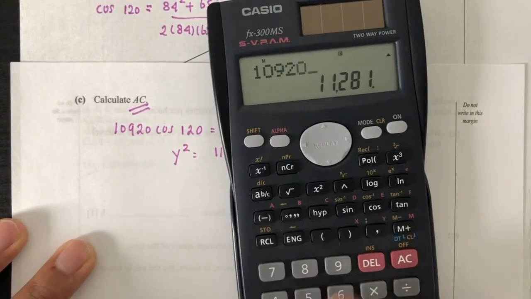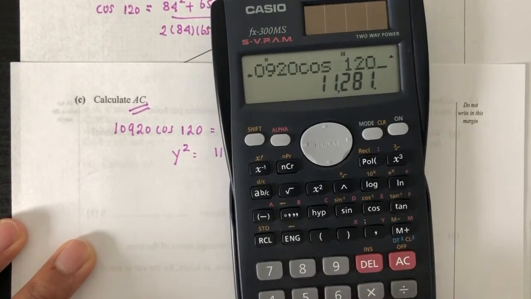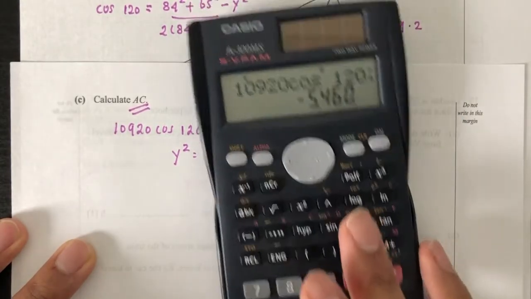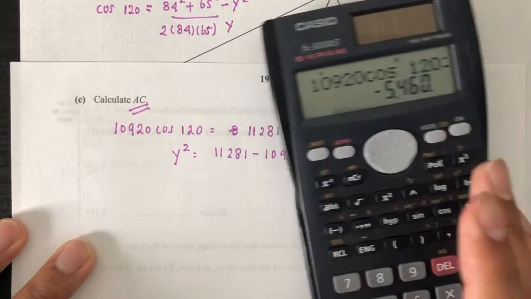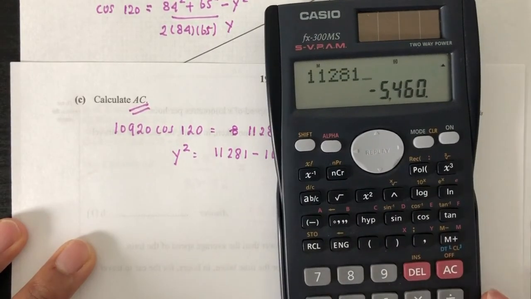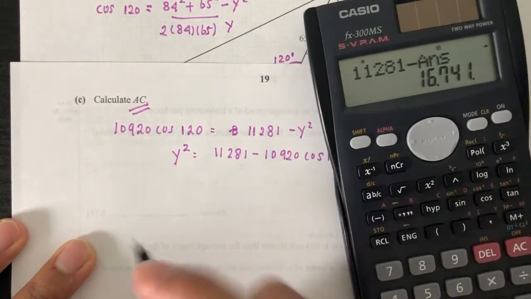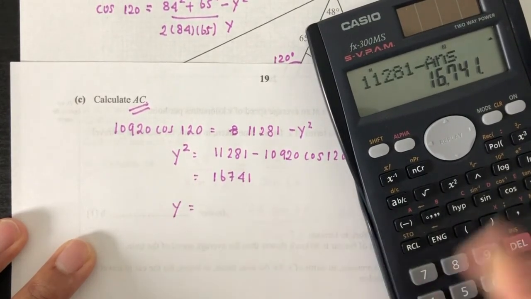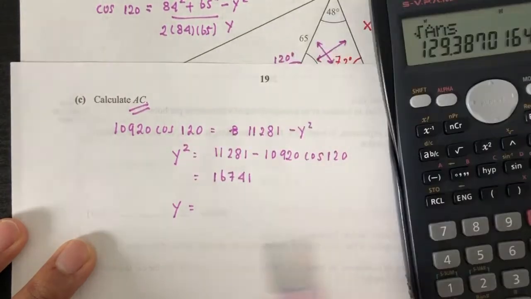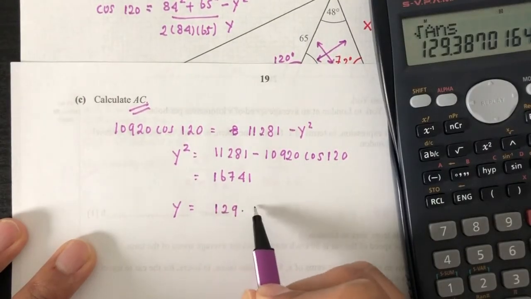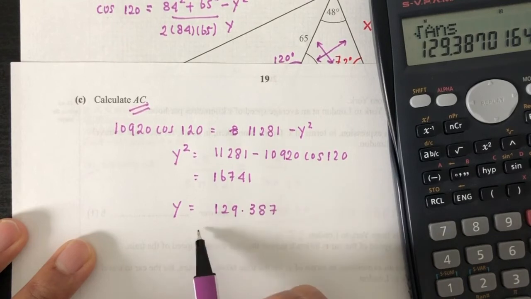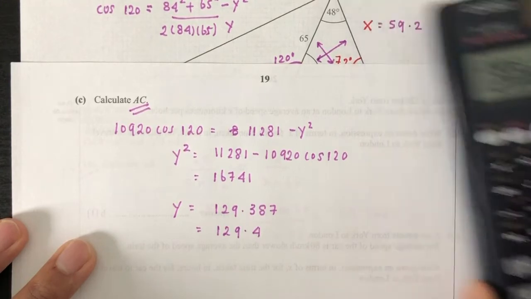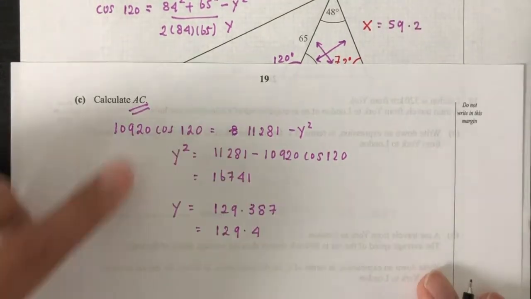So 10,920 of cos 120 is equal to what? Minus something. So we just have to do 11,281 minus answer. That will be 16,741. So y will be the square root of that. That will be 129.387. That should be 129.4. Now this is your length for AC.